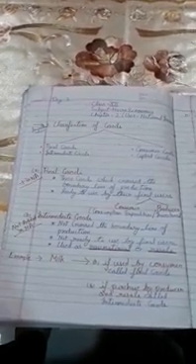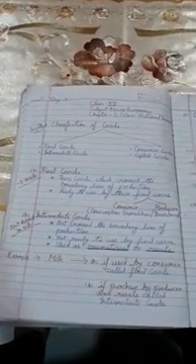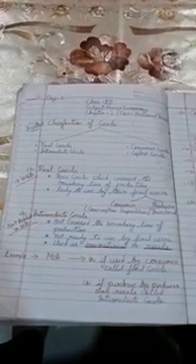There are three important points by which you classify final goods: the goods which cross the boundary line of production, which are ready to use by their final users, and the goods which are added in the national income are called final goods. Okay, now the second category is intermediate goods.